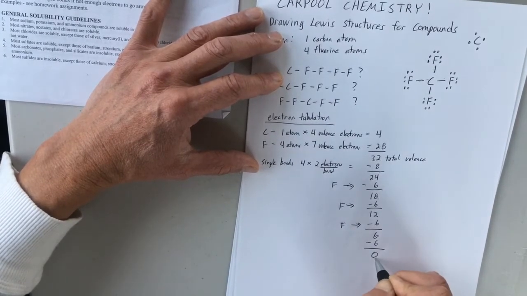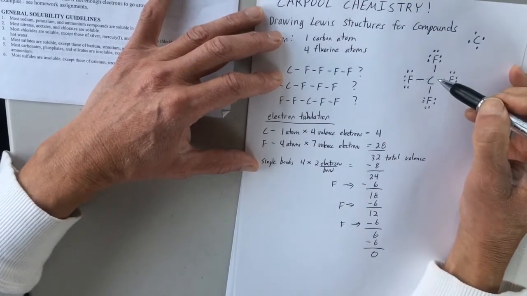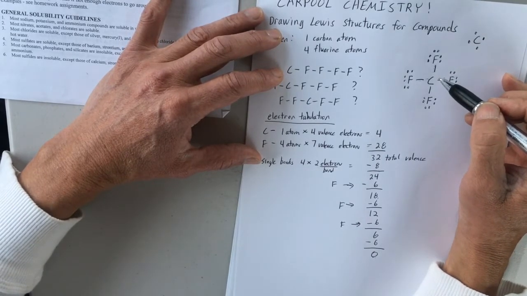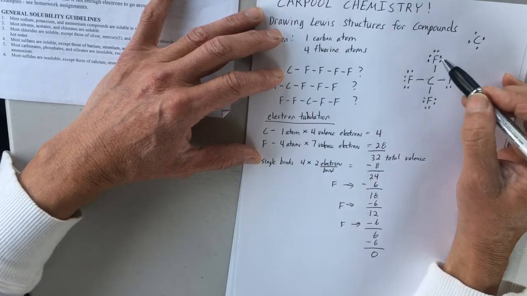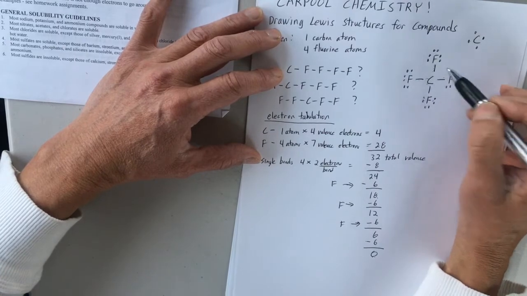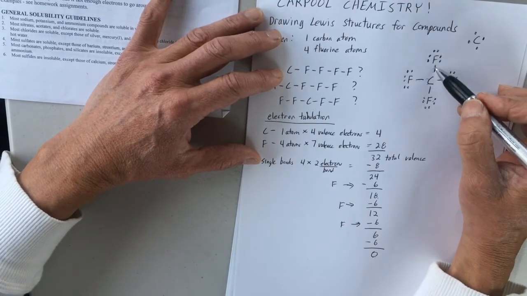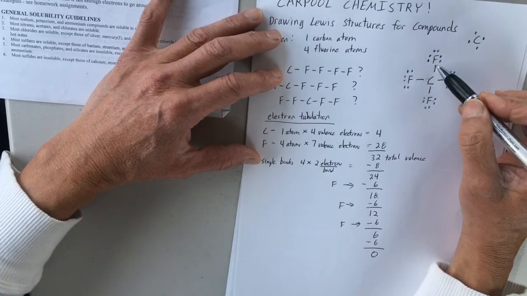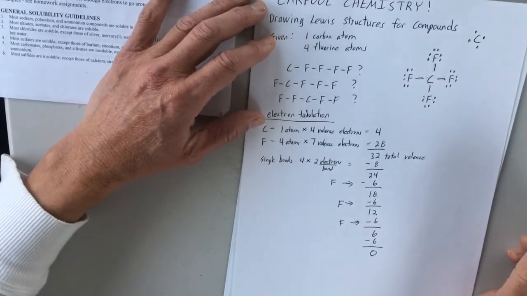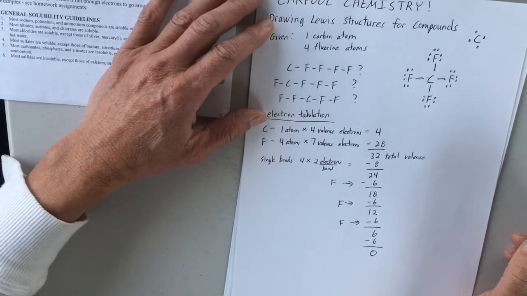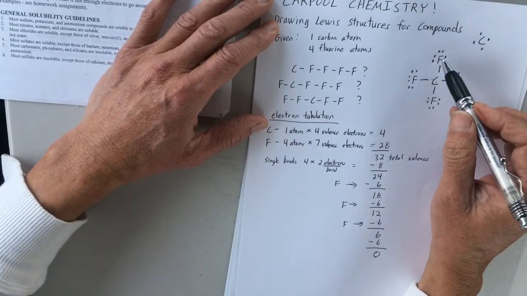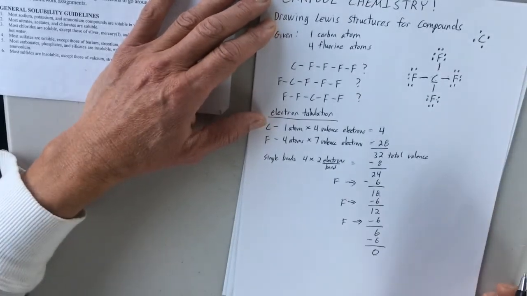We have no more valence electrons remaining, and each atom inside this structure is satisfied with the stable 8 electrons around it. Each fluorine has 8, and this carbon, because each bond requires 2 electrons, has 2, 4, 6, 8 electrons around it. So this is the Lewis structure for the compound that contains 1 carbon and 4 fluorines. And that's how you draw it.